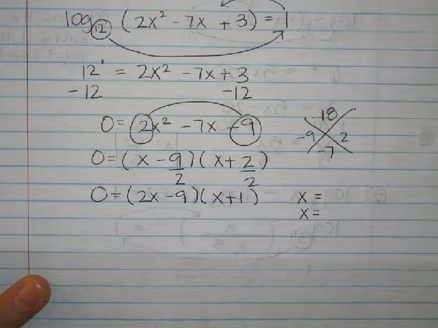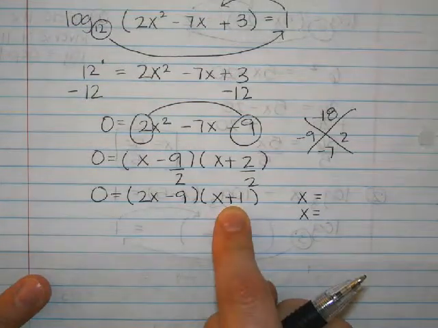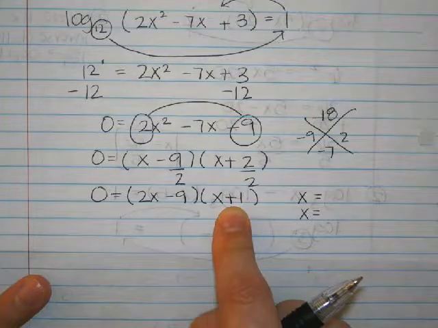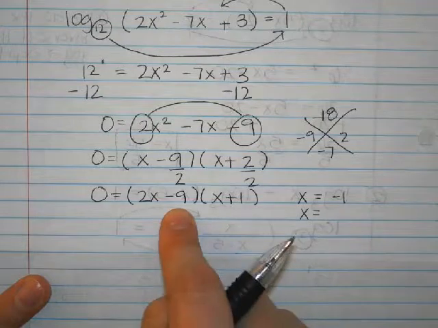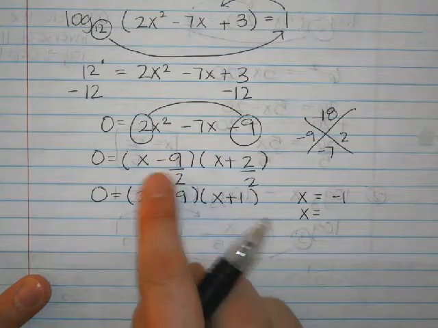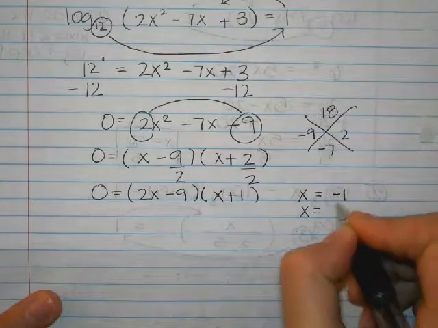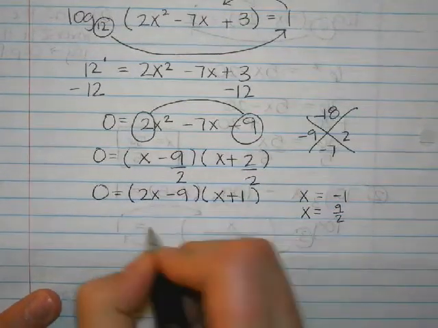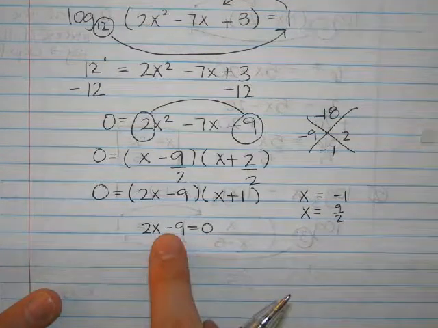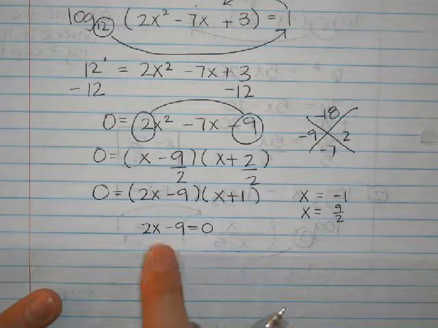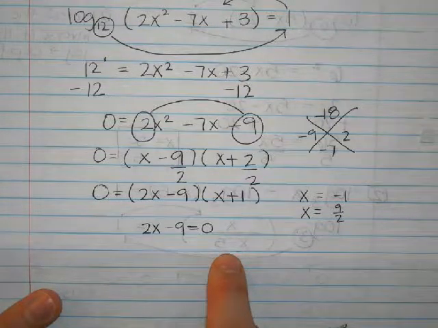So what are the 2 solutions? -1 and 9. Opposite sign, -1. Now this one is the same as up here. The opposite sign of this is +9/2, right? Because if we were to solve this by hand, we would say 2x minus 9 equals 0, and you would have added the 9 over, and then divided by 2. So 9/2. Okay. Now we're still not done.